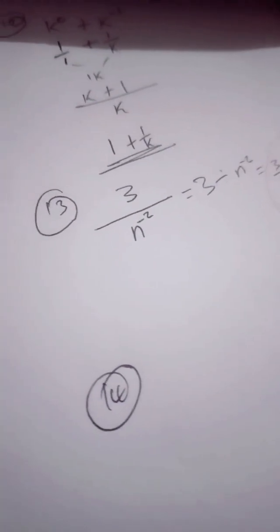Right. Question 14. Let's move. Question 14. Okay, let's do this one.